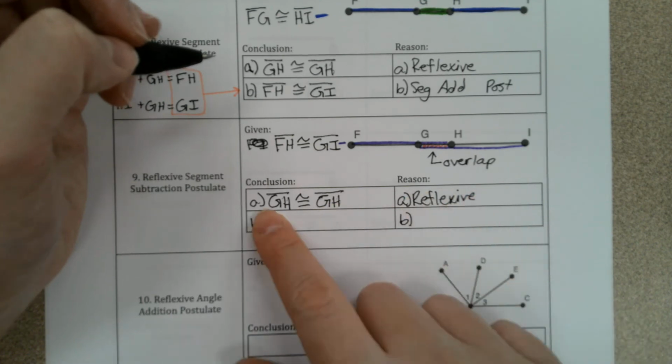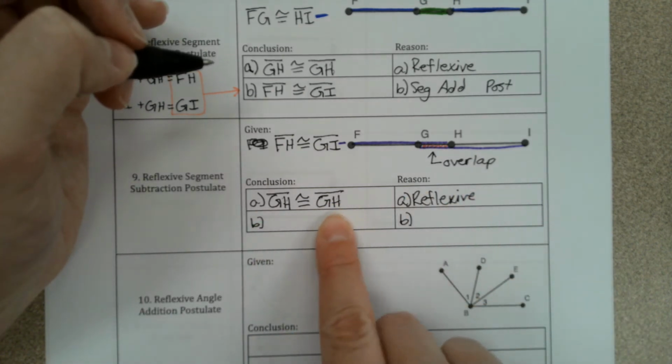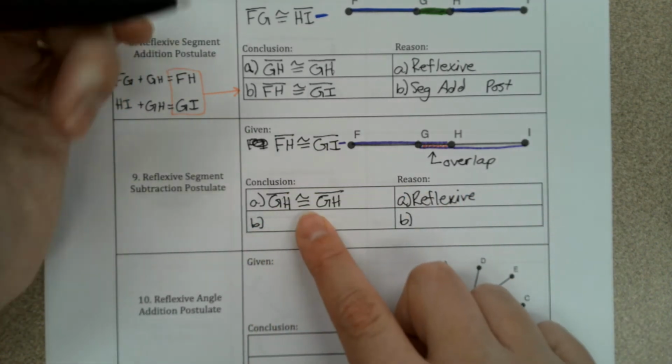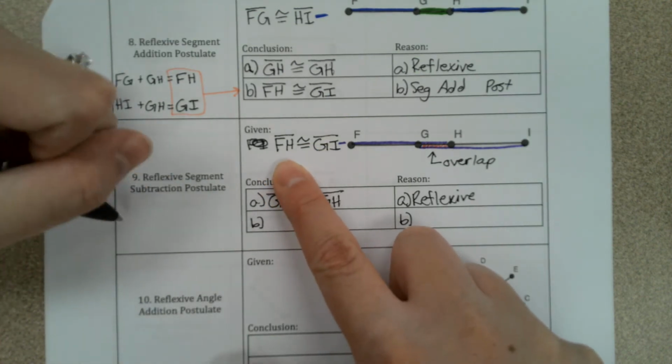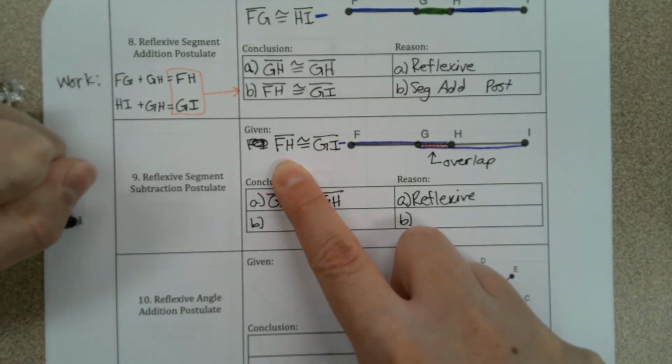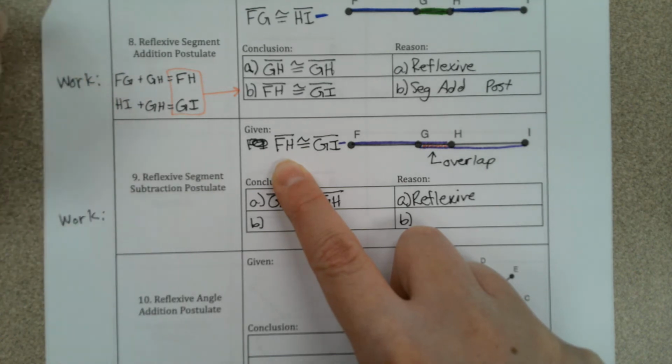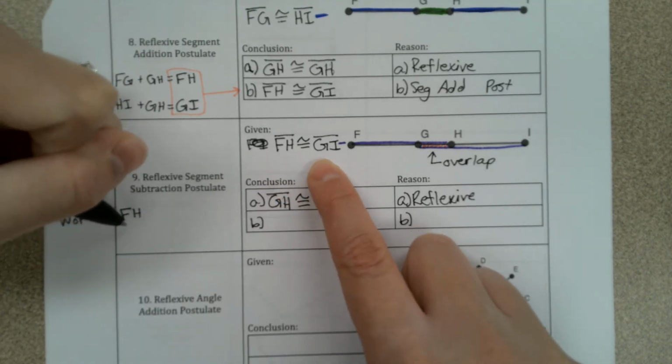So I've got my reflexive step. I'm pointing out what I'm taking out. And then B, I'm going to take it out. So I'm going to write my 2 segments here on the side. This is my work section. So I'm going to write down FH here and GI here.